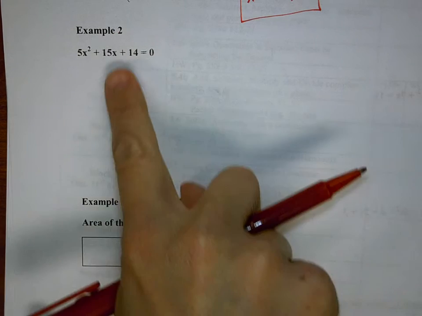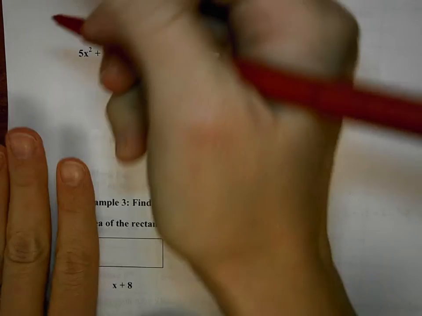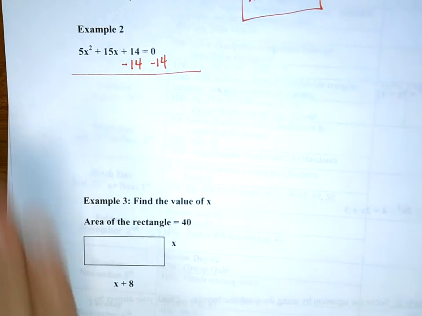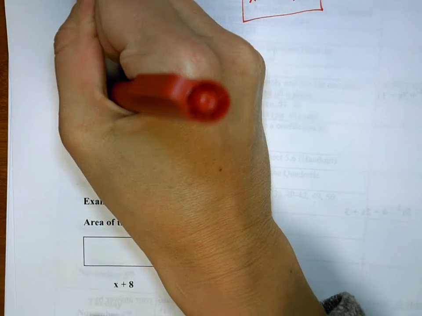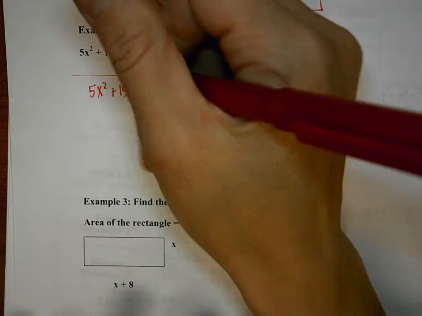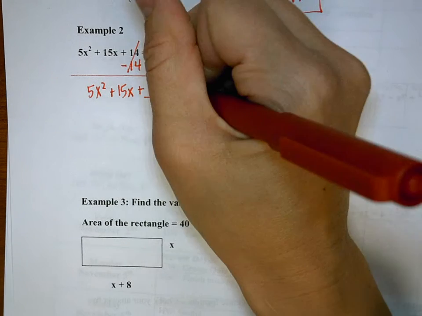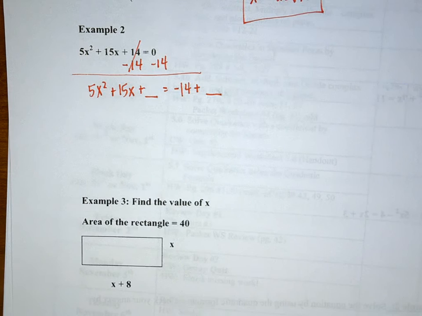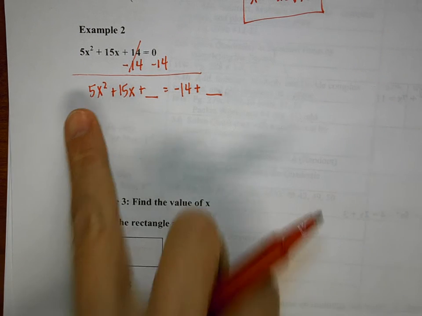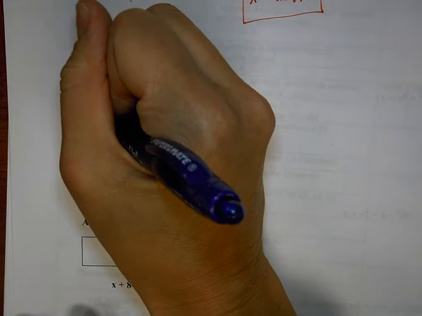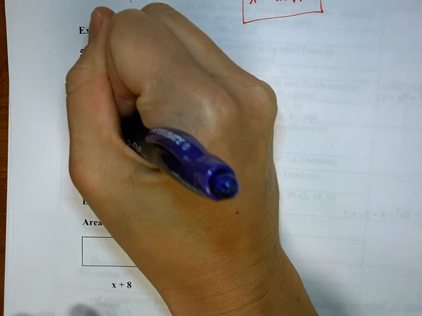The first thing you're going to do is move your 14. Okay? So I'm going to subtract 14. And we have 5x squared plus 15x. I'm going to go ahead and write my plus blank, okay? Equals negative 14, and then I'm going to have plus a blank. Now to complete the square, I can't have that number in front. But now that I have this 14 on the other side, could I factor out of 5? Okay, so we're going to factor out of 5. So I have 5, which will then become x squared plus what?